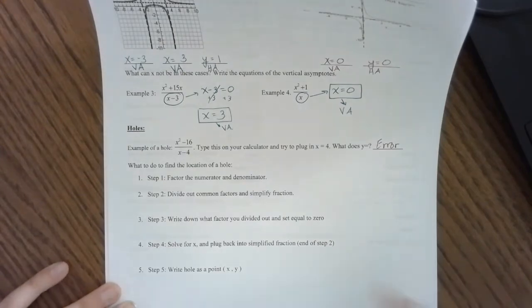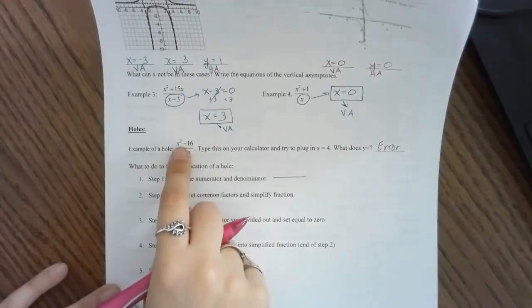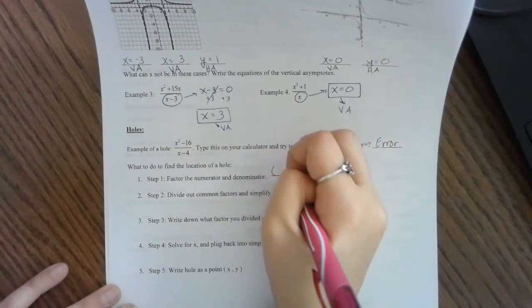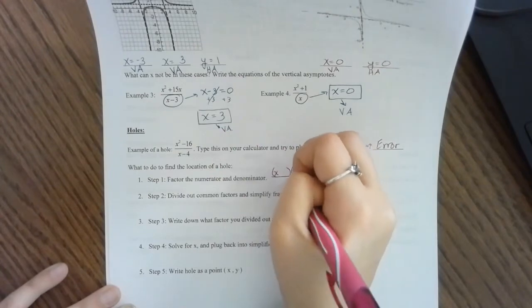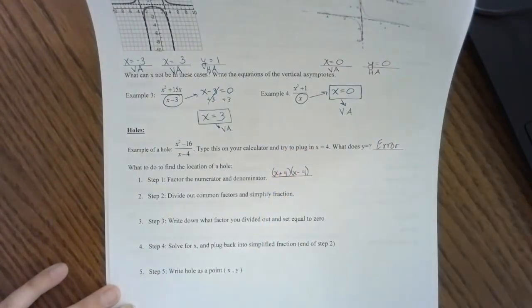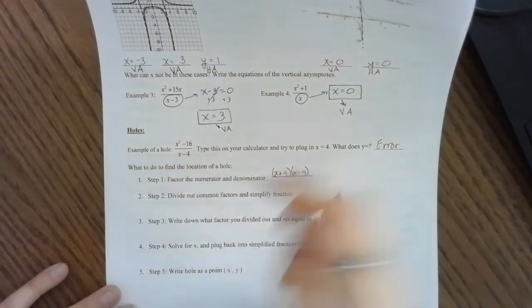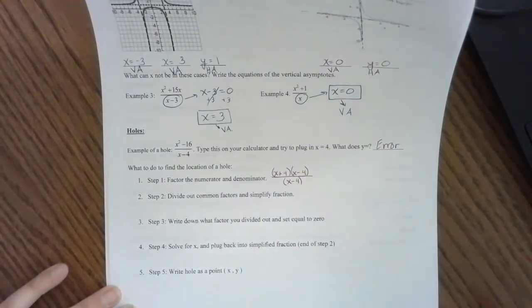That doesn't go away. So factor both the numerator and denominator, so the top and bottom. So x squared minus 16, hopefully you all recognize, it's the difference of perfect squares. So we get an x plus 4 and an x minus 4, because the square root of 16 is 4. And we can't factor the bottom because it's already in factored form, so I'm just going to write it as x minus 4. That was step 1.